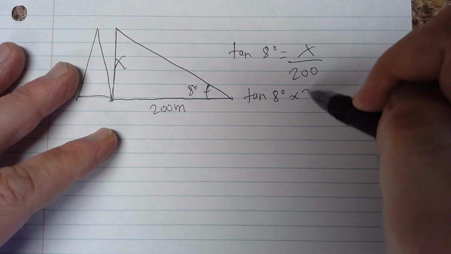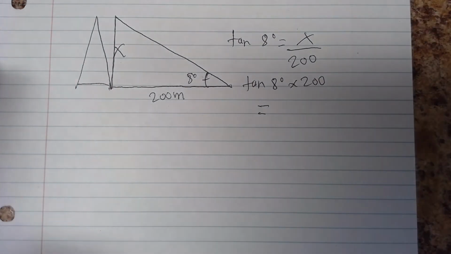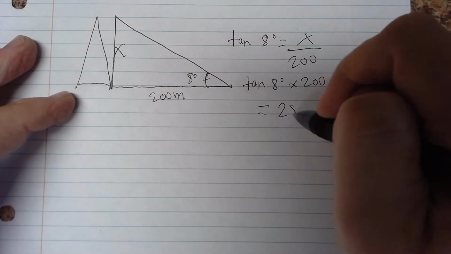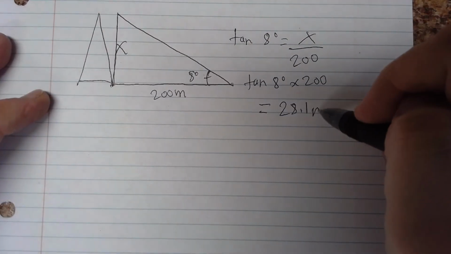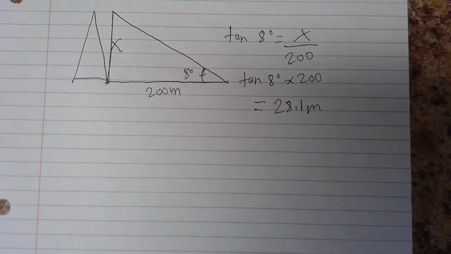Tangent of 8 degrees times 200. Tangent 8 times 200, 28.1, or just 28 rounded off meters. 0.1, 28 meters and 10 centimeters, if you want to get all precise.